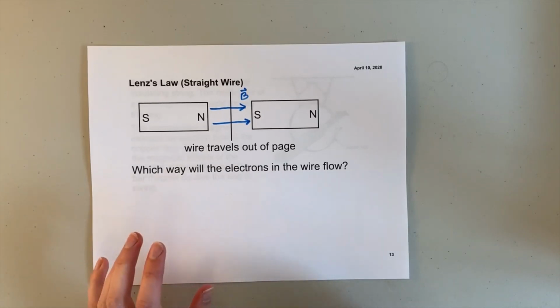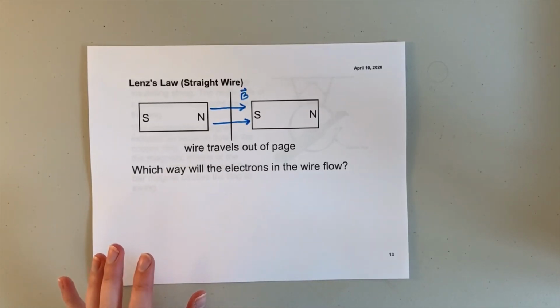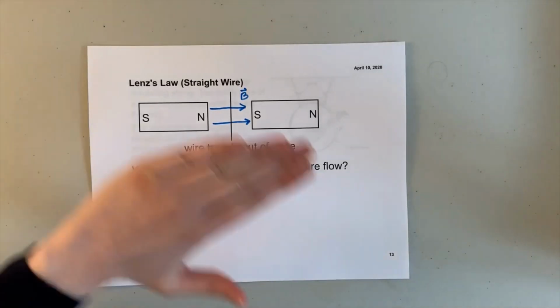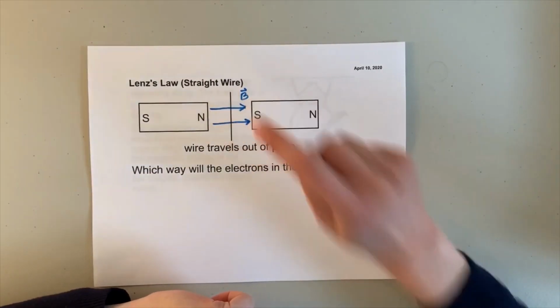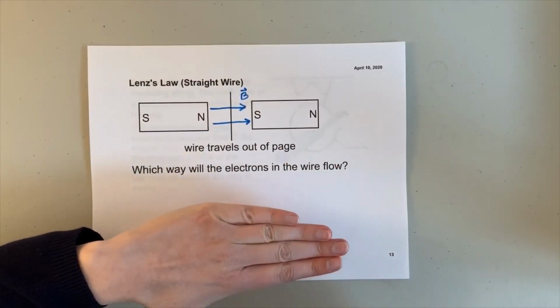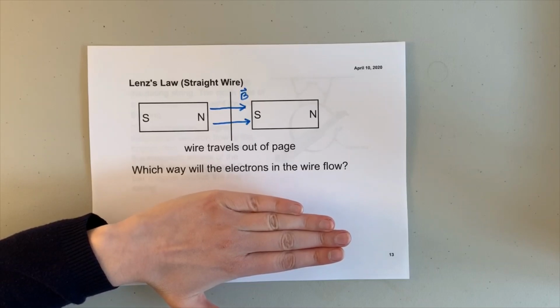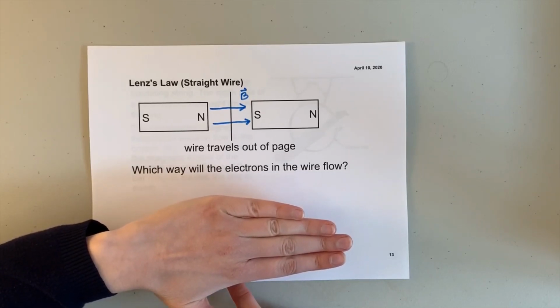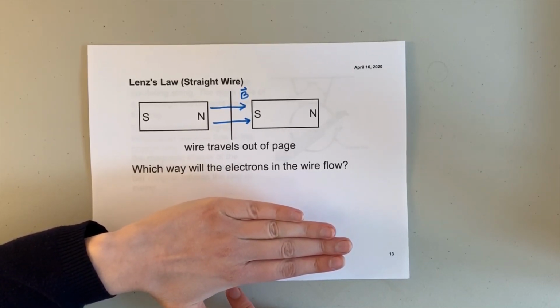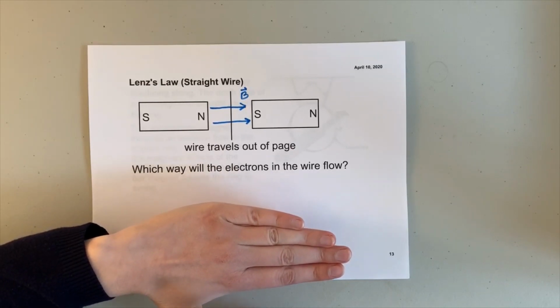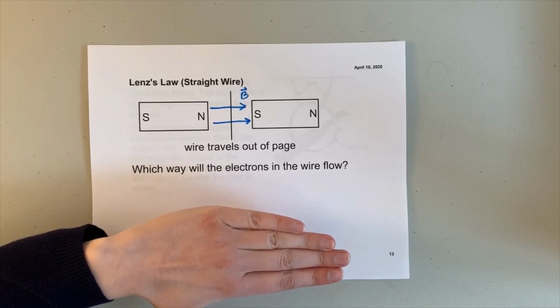So when we do our third hand rule, it's going to look like this. I'm going to use my left hand. I'm going to point my fingers in the direction of B, and I'm going to point my palm into the page. The reason my palm is pointing into the page is because the wire is trying to move out of the page and I am trying to oppose that.